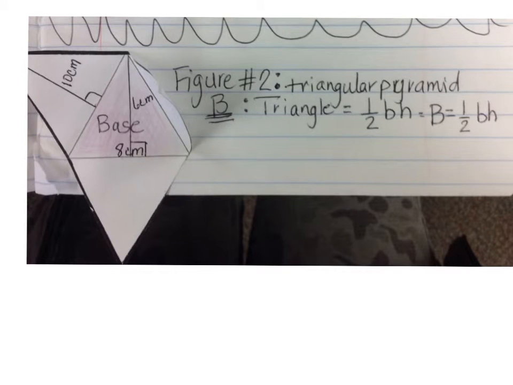Okay, now we have figure 2, so I want you to go ahead and cut that out and shade the base. The base, as you can see, you should have it shaded like mine. And this one is a triangular pyramid because the base is a triangle. So go ahead and write down everything that I have here. Figure number 2 is a triangular pyramid. The capital B, or the shape of the base, is a triangle.